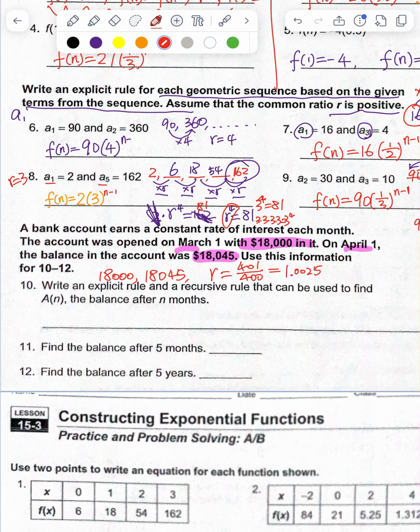Okay, we're going to write out the explicit rule and the recursive rule. Okay, I'm going to use a different color. Okay, explicit rule. F of n equal to first term 18,000 times the common ratio 1.0025. You can use 401 over 400. You can use that too. Okay, done. Explicit rule.